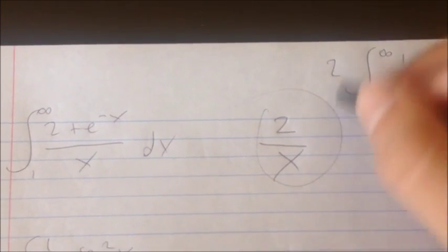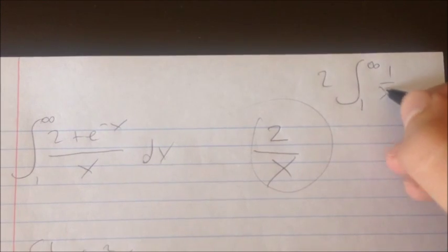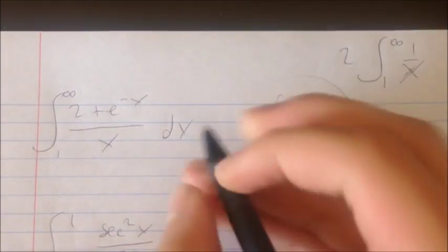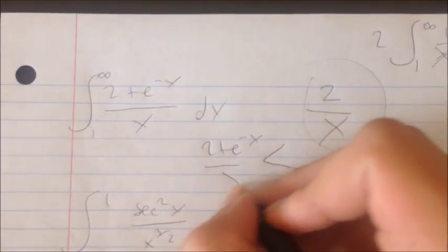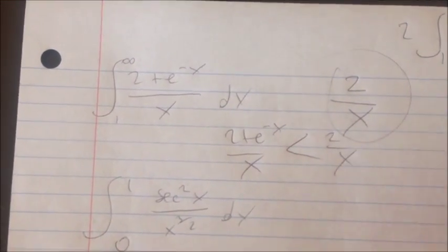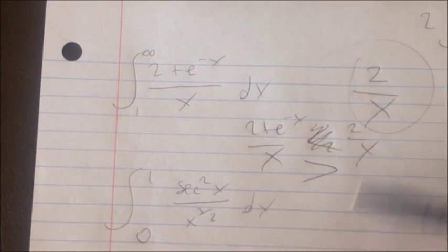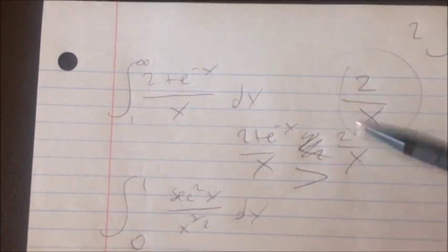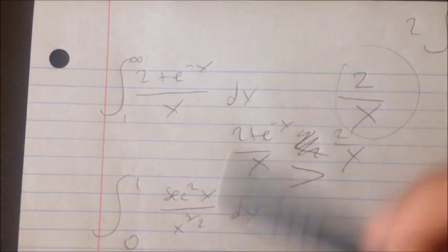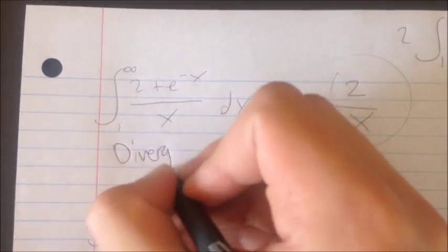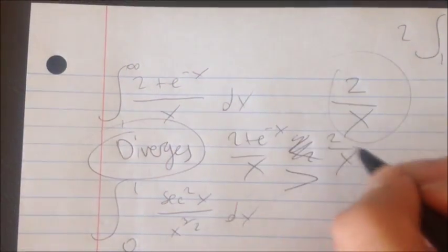And this diverges definitely. And so will this diverge. So we know that this is going to be greater than that, and if this diverges, so will this diverge, because this is greater. So off the bat we can just say this diverges, because we compared it to this.